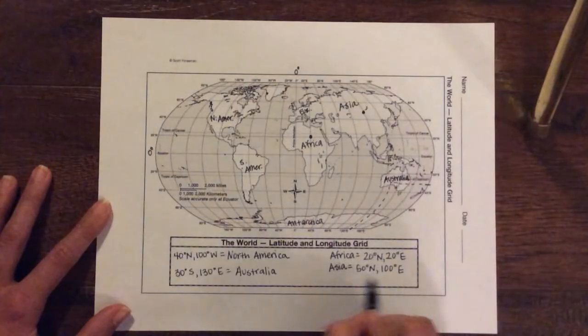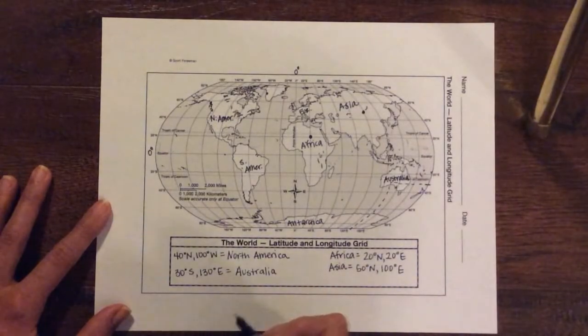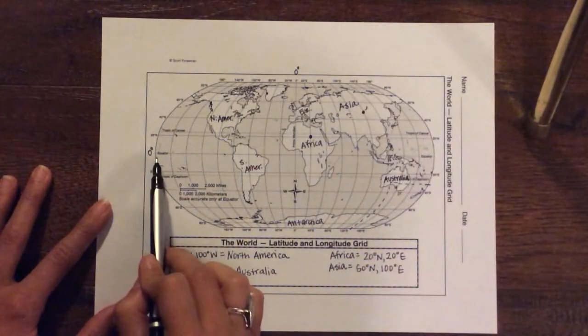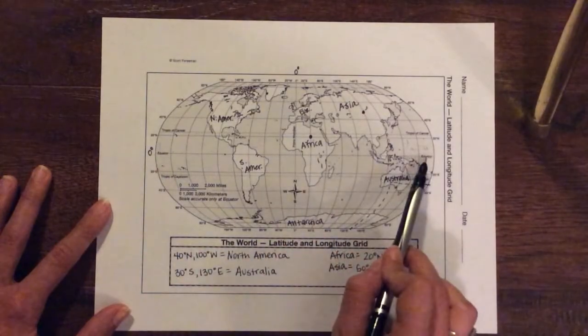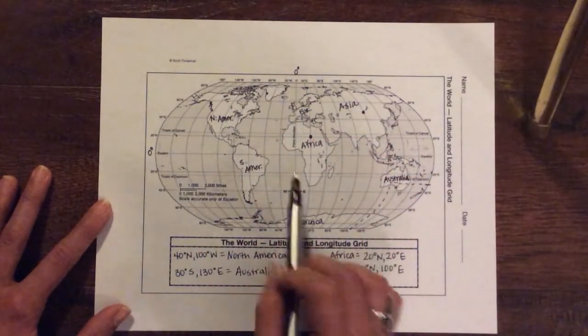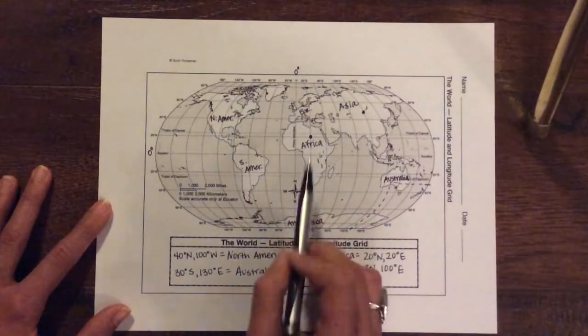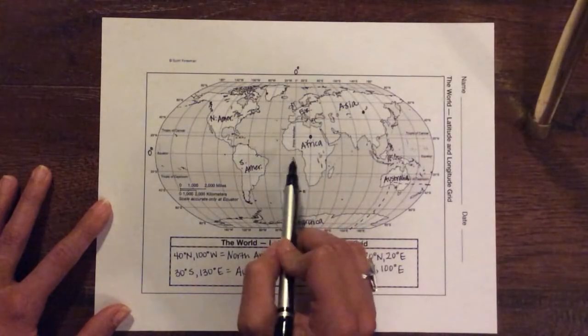So things to remember now that we've gotten our coordinates and we found continents, make sure that each time you're looking for a location, you start by finding the equator or finding the prime meridian and then measure from there. Double check your compass rose to be sure you are going the correct direction.